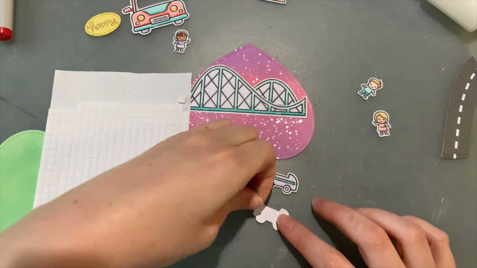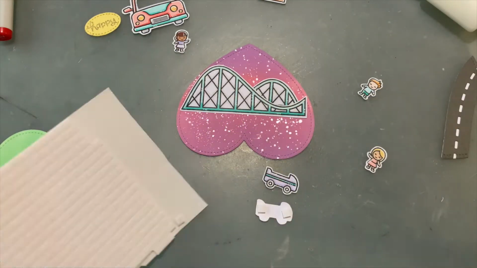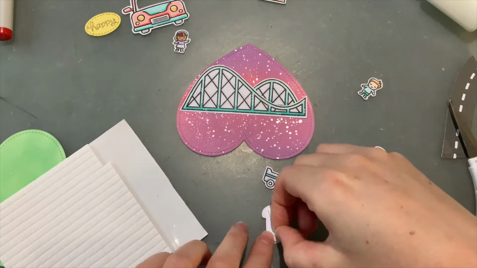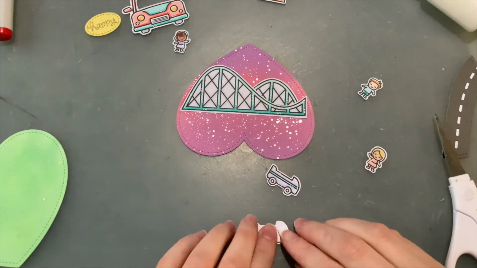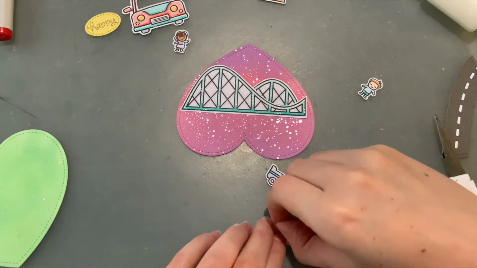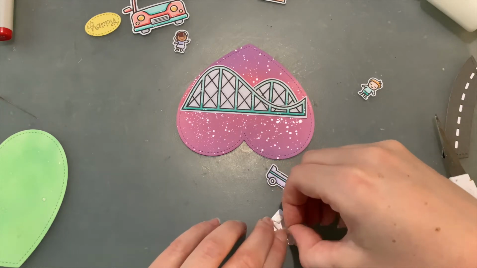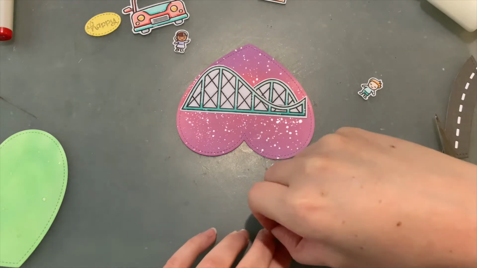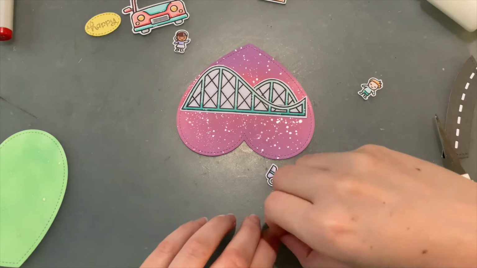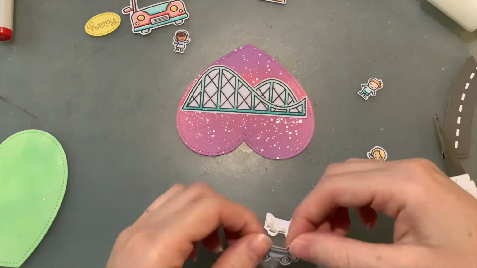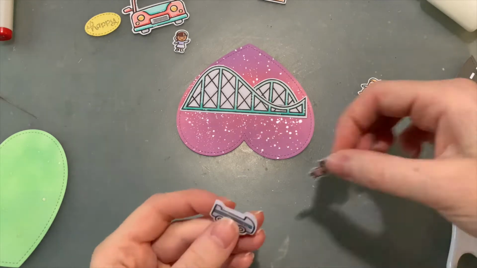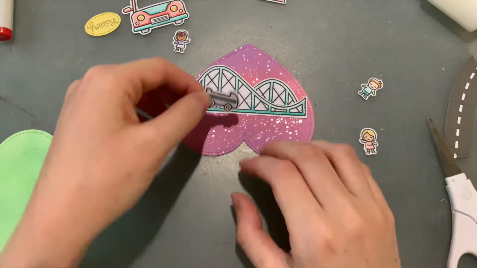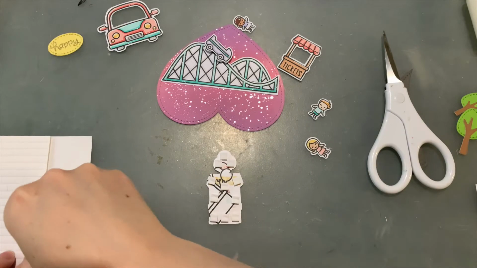For the little roller coaster cart, I cut out a piece of white cardstock in the same shape so that I could layer it, and I'm using some foam squares between these two layers. This is because I wanted it to be like a little pocket, a pocket within a Polly Pocket, so that my little character can sit inside the roller coaster cart. As you can see, she fits nicely in there.